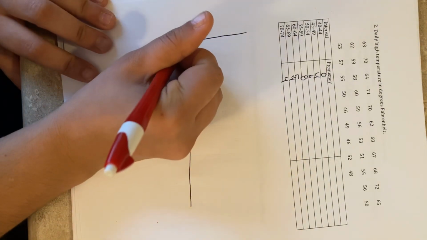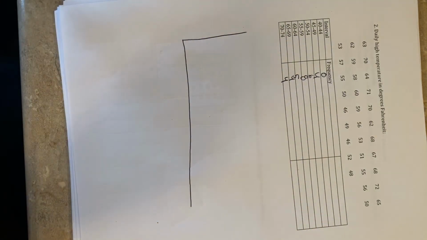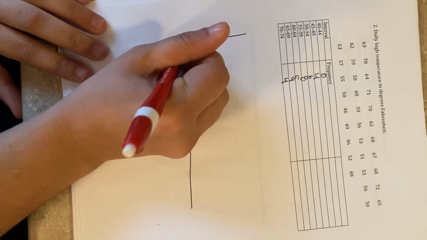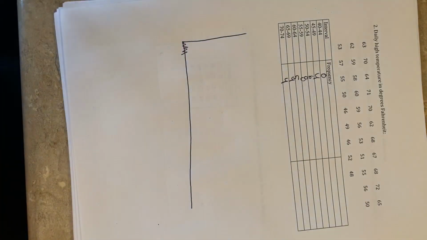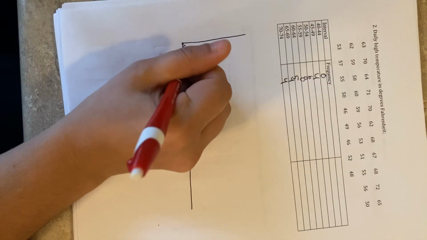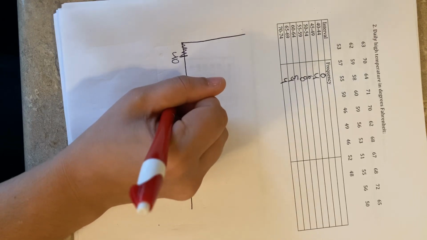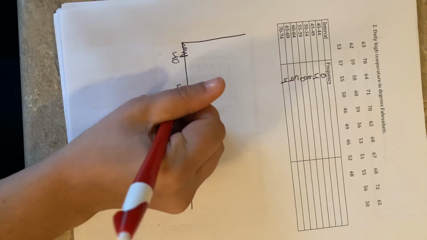With frequency polygons, a lot of times they want you to create a plot with a break. Because we're starting at 40, you create a break to let you know that you're skipping everything from 0 up until 40. Then we go to 44.